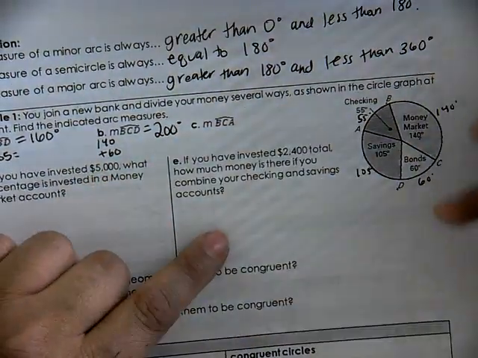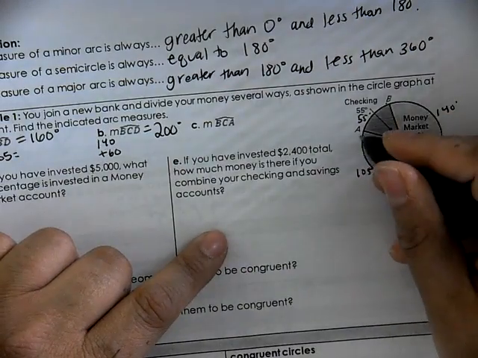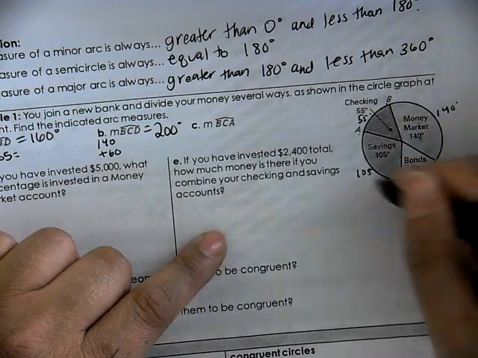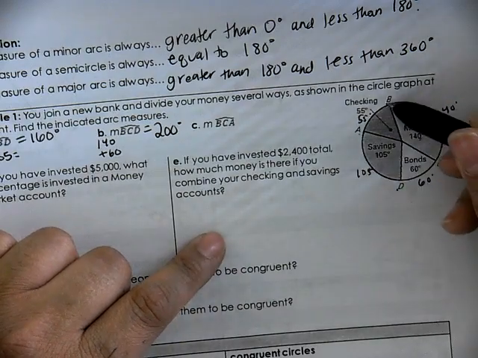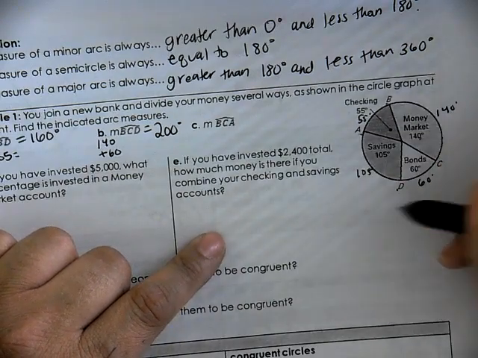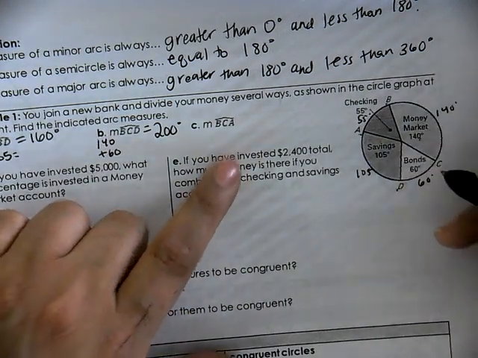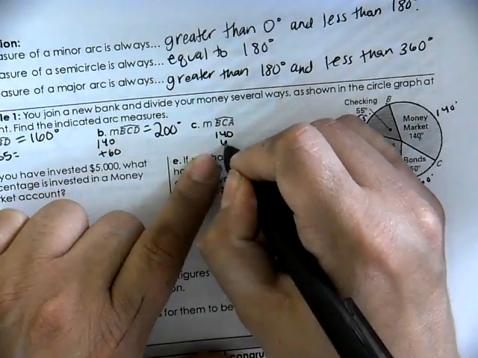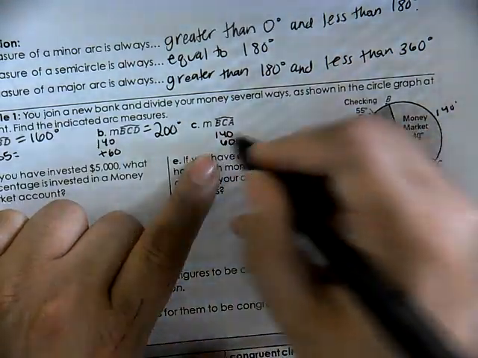Then we have BCA, B to C all the way to A here. And again, you have to follow the order even though it is a longer route. Instead of just going B to A, it wants to go in this entire order. So B to C was 140, C to D was 60, D to A is 105.